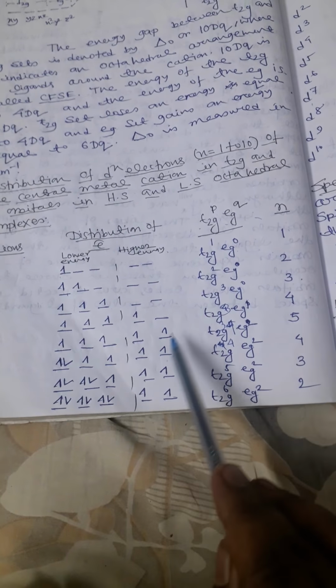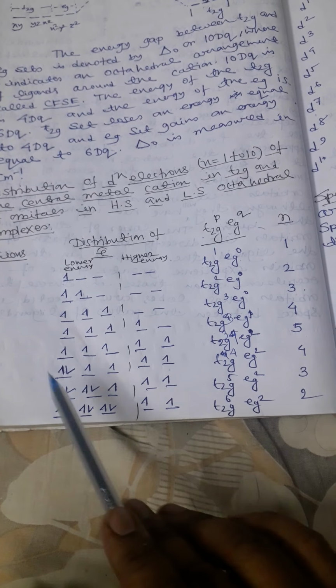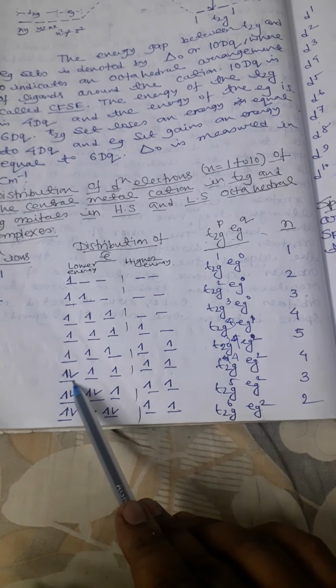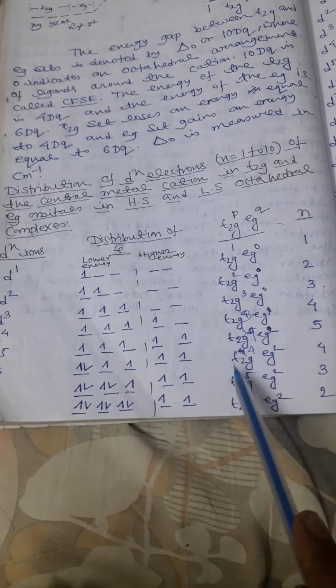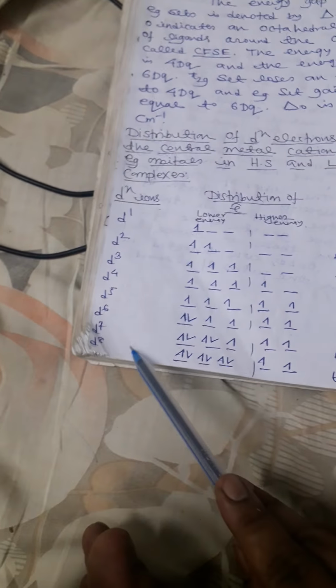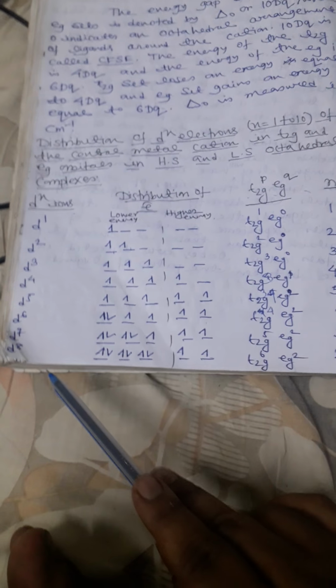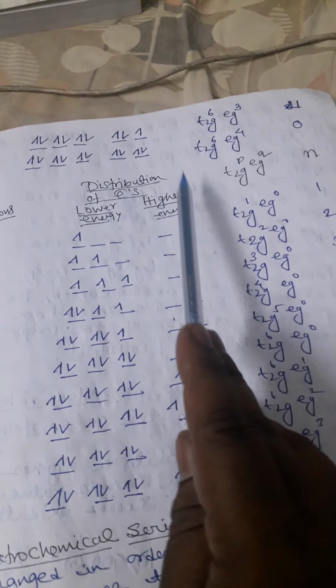Next d6, t2g4 eg2, because according to Hund's rule, if an extra electron is present, it goes to the lower energy orbital and pairing takes place. So t2g4 eg2. Next d7 is t2g5 eg2, d8 is t2g6 eg2, d9 means t2g6 eg3, one unpaired electron, and d10 means t2g6 eg4.